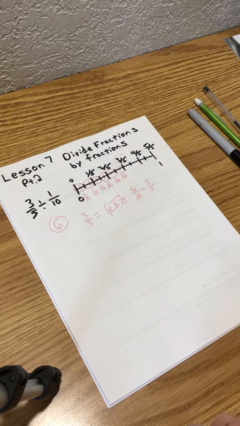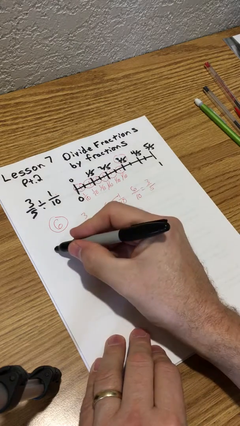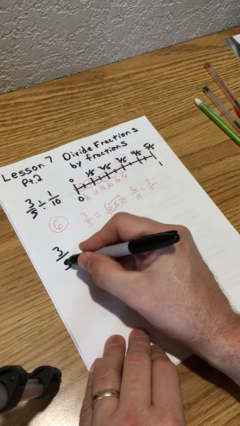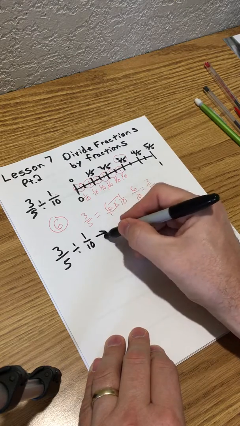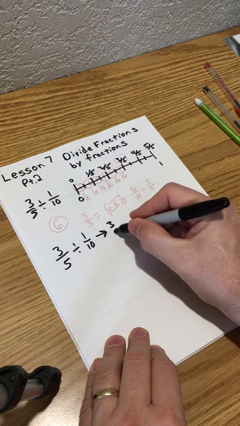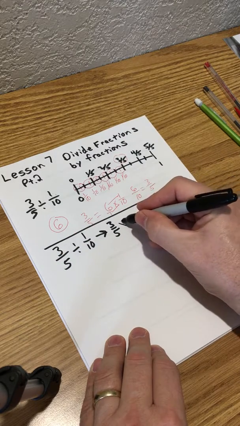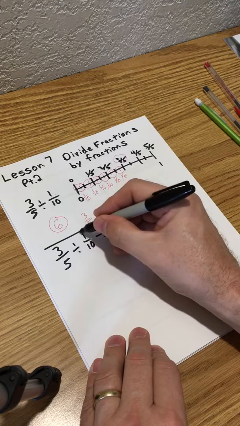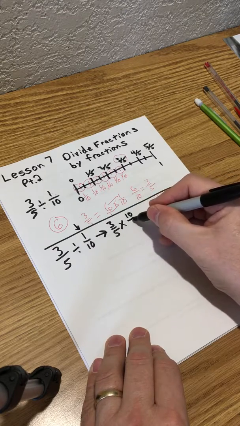Using the invert and multiply method, real quick, if we take 3/5 and divide it by 1/10, remember that we're going to keep the 3/5 the same. We now change to a multiplication problem, but we have to flip this guy. We're going to flip the second one always. 10 over 1.